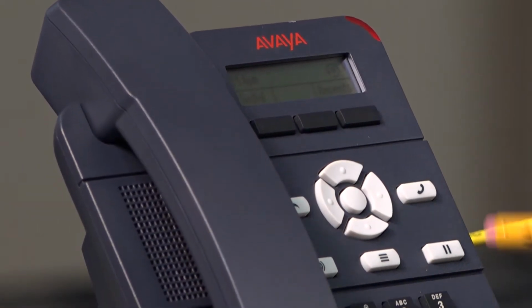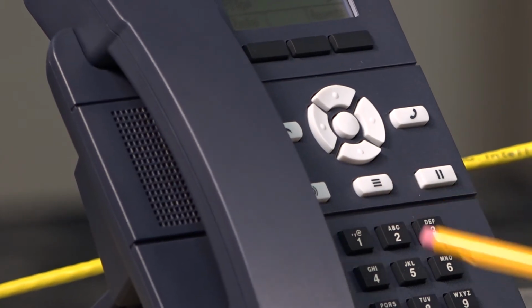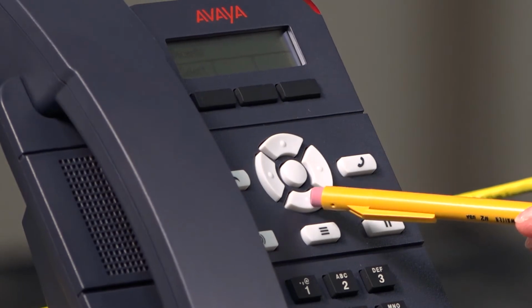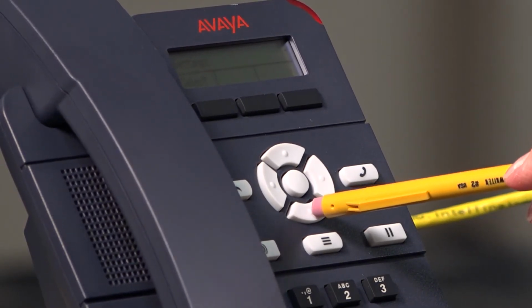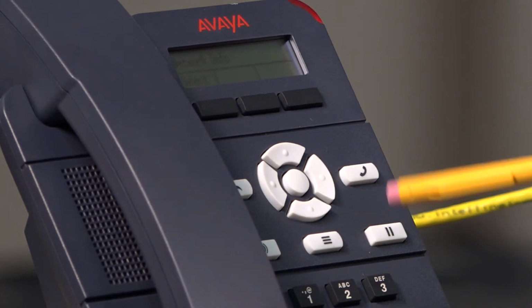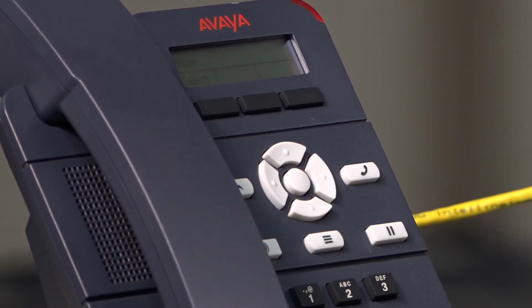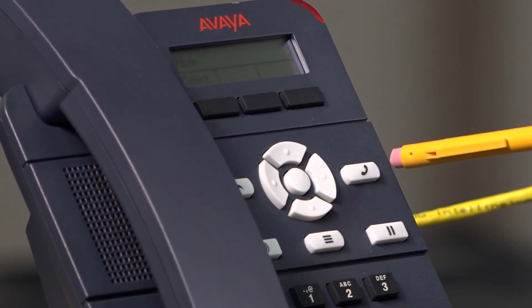My menu on this J phone is this middle button with 3 horizontal lines. When I press that button, I can scroll through my recents, or I can change my features or settings, for example, my phone ring, and I can come back to the home screen by pressing this phone handset symbol.